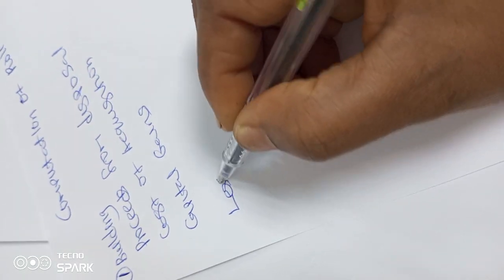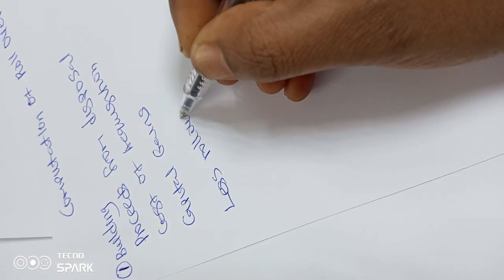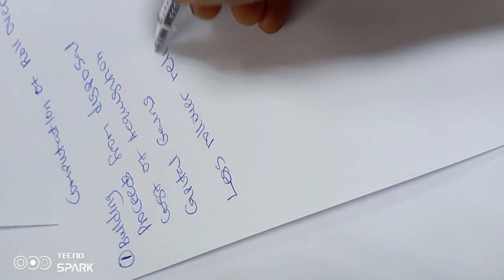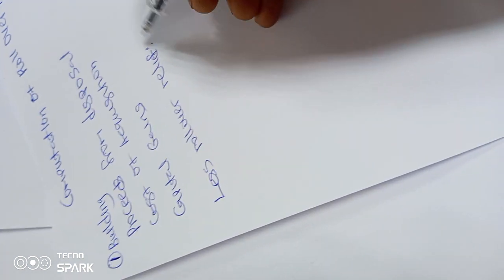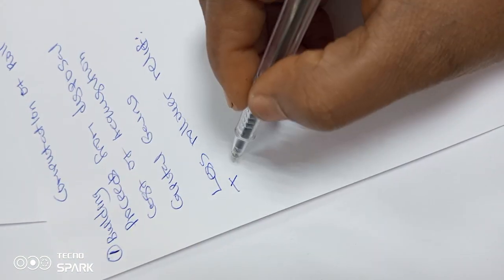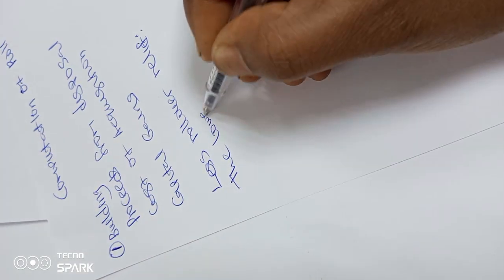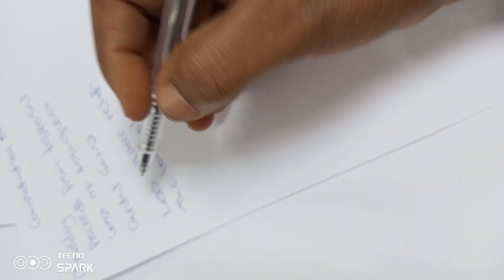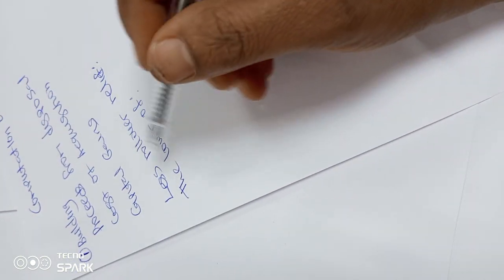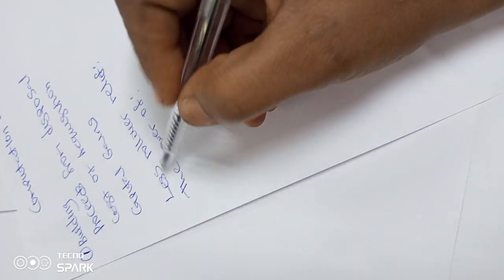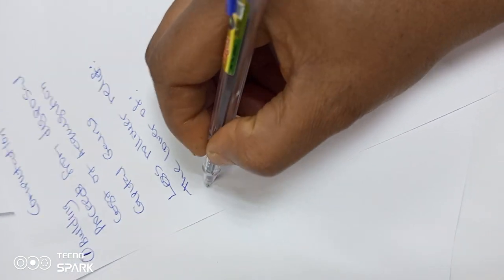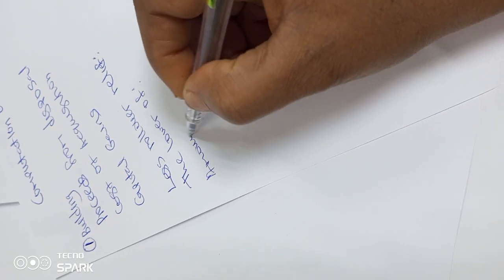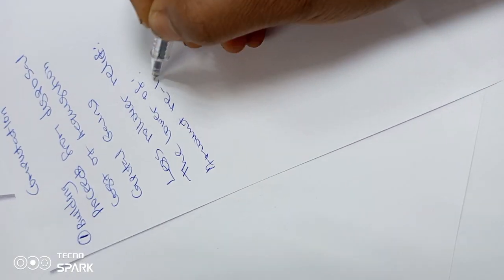The things you have to less now, you have to less rollover relief as follows: the lower of the following items will be less. Less means deducted. So we have the amount reinvested.